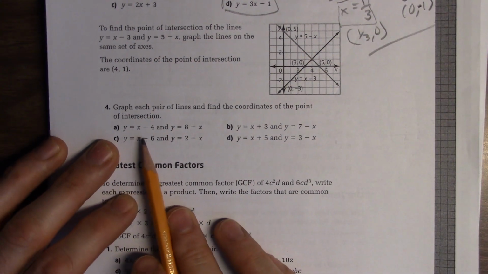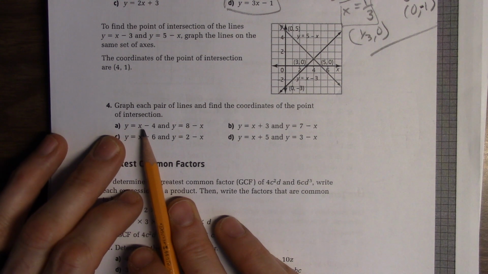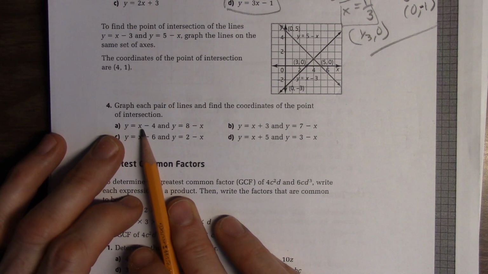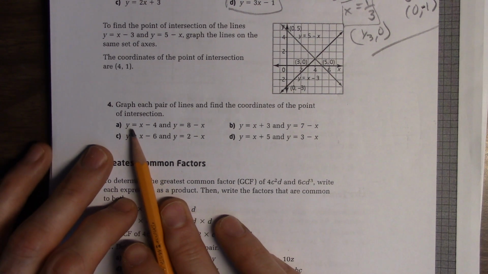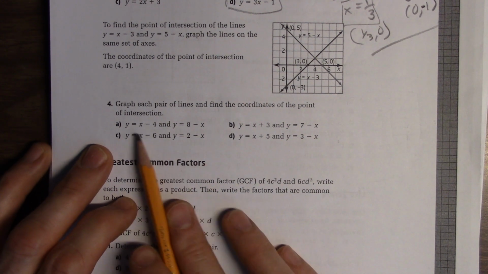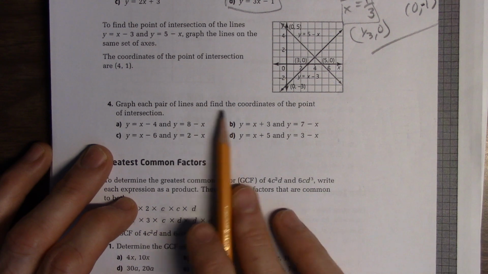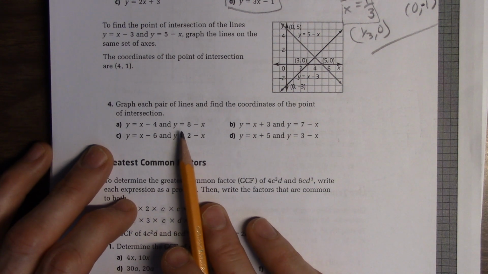So you would have to graph this out again using the y-intercepts would be the easiest way. You could do it with a table of values, but the easiest way would just substitute in 0 for y and then 0 for x, and you get your line. 0 for y, 0 for x, you get your other line, and see where they cross. Okay?